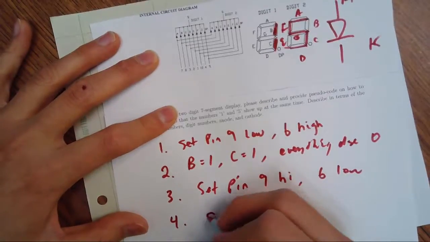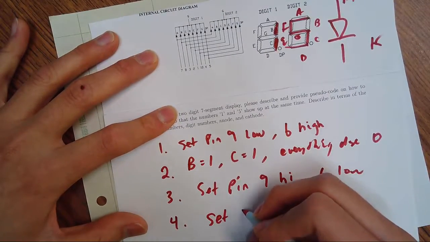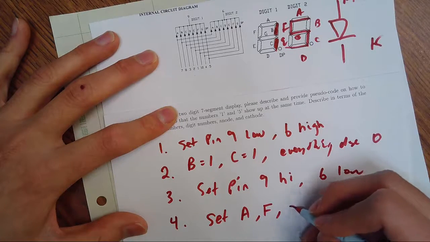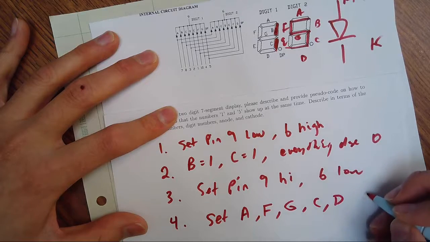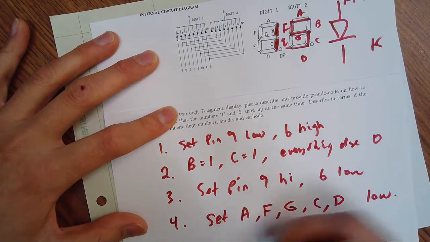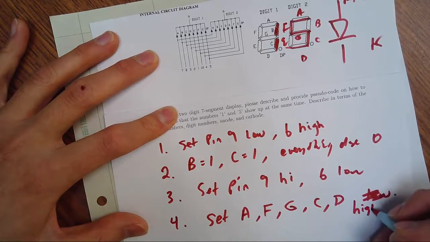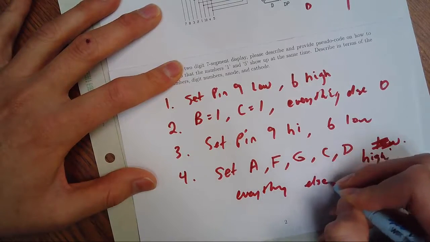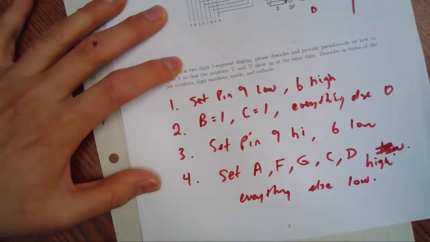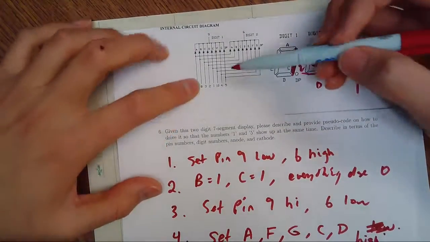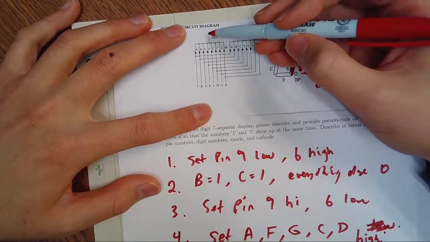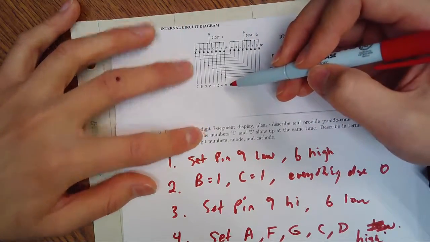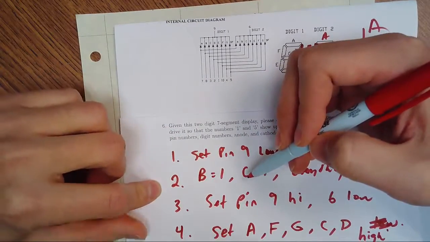So set A, F, G, C, D high. Everything else low. Essentially, the first step is to set 9 low, send it to 1, right? Send it to 1, step 2.